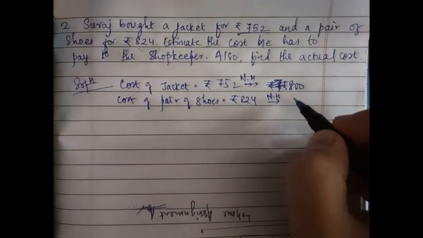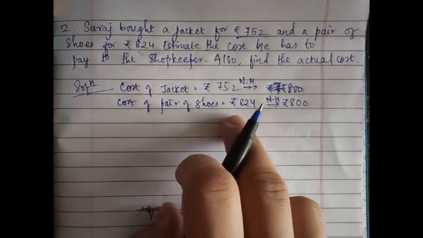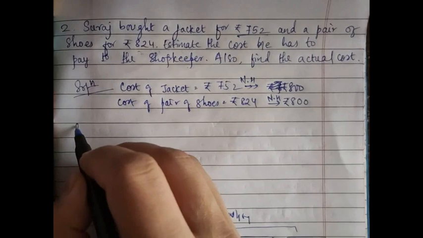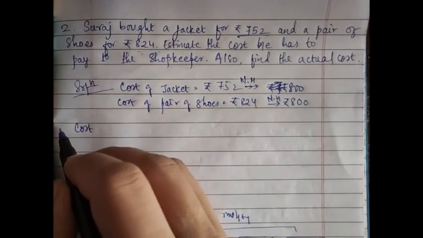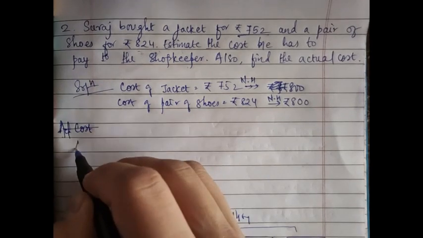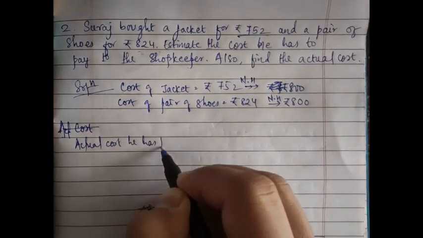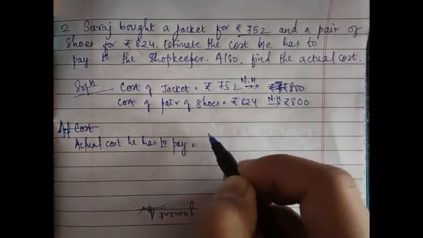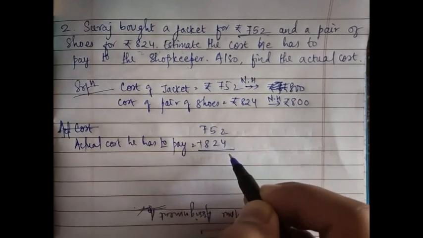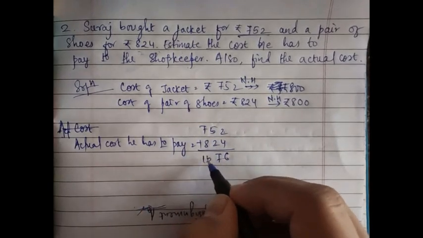It will also be rupees 800, right? So now what you have to do is estimate the cost he has to pay to the shopkeeper. Cost, actual cost. Okay, first, the actual cost he has to pay is equal to 752 plus 824. 2 plus 4 is 6, 5 plus 2 is 7, and 8 plus 7 is 15, right?